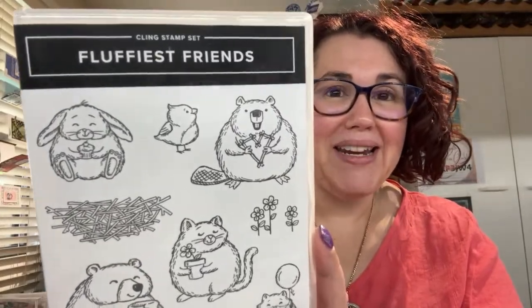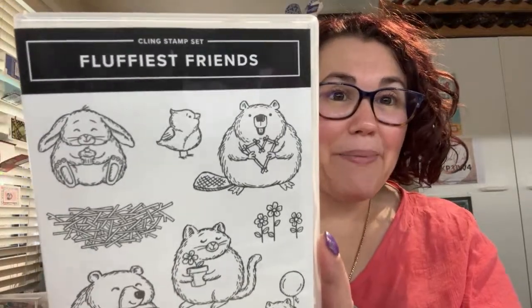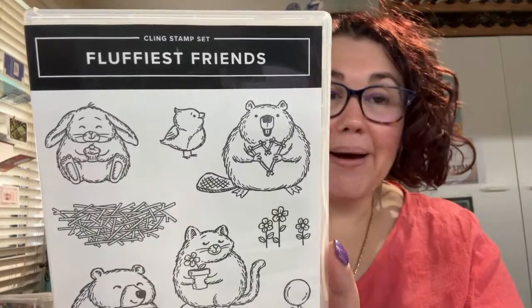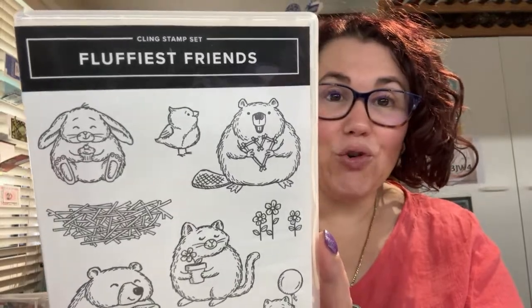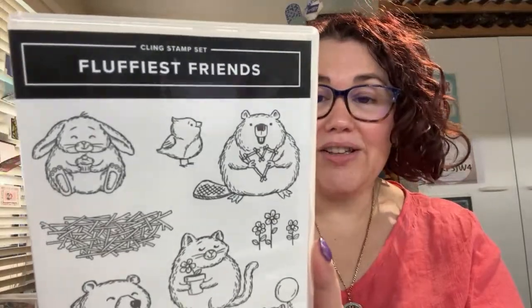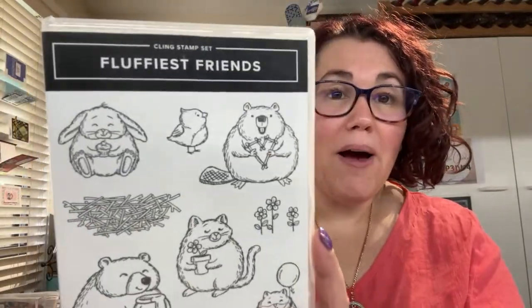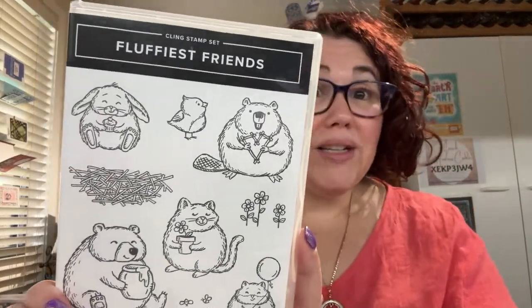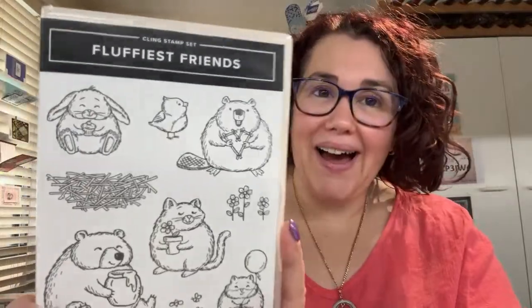Hello, Miss Margine. I need some help with whether I am using the bunny or the beaver for the baby girl card. So this is going to be a card for my cousin's baby. Her name is Eloise, but they're calling her Ellie. So on her card, I am going to pop her full name, Eloise, but I know she's going to be known by Ellie. Hey, Lisa.